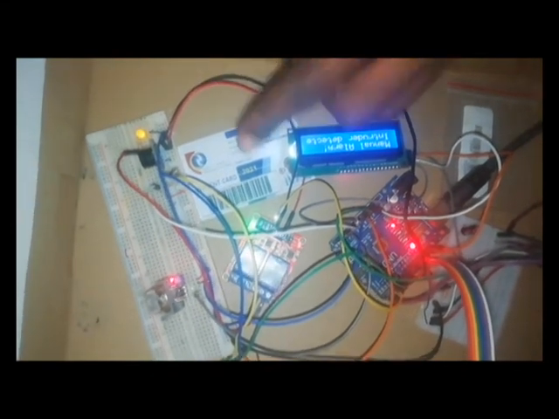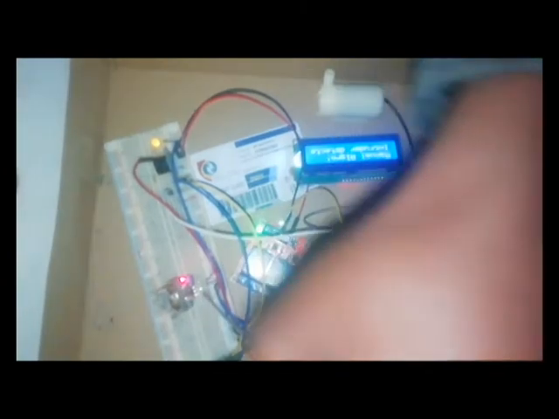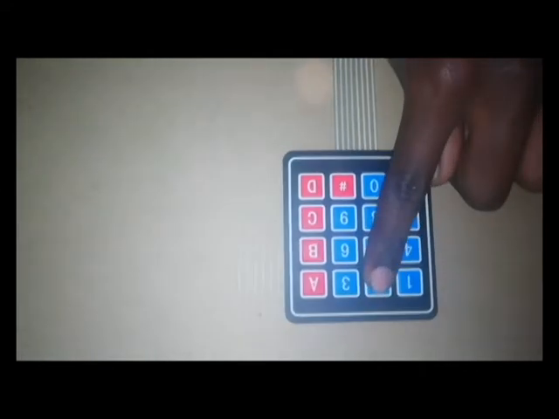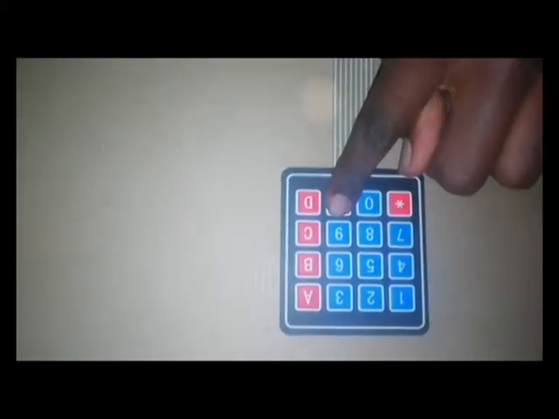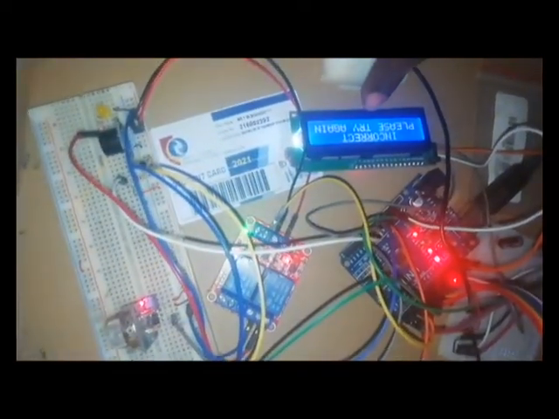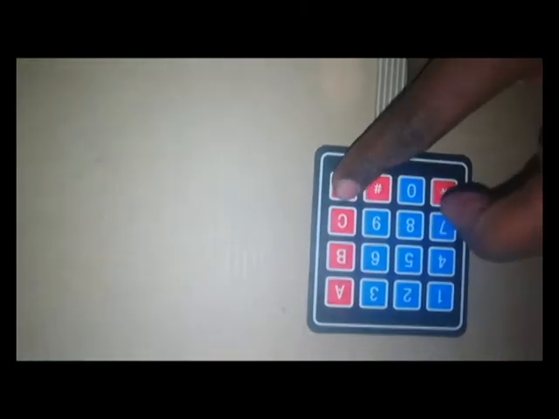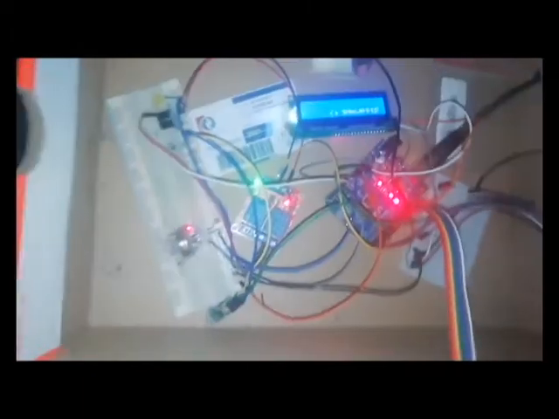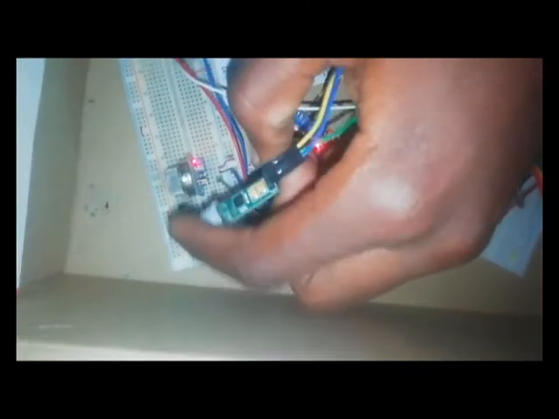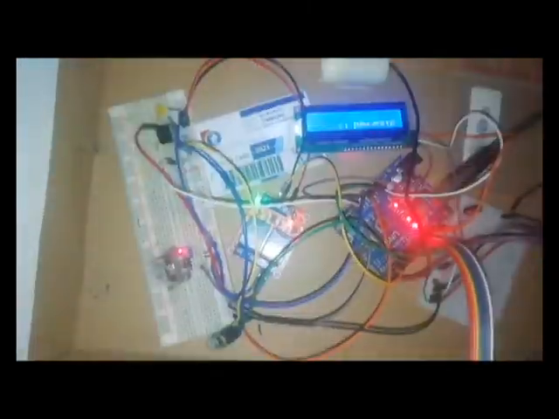So if we want to deactivate the system, we have to punch in the activation key, which is 5642CD#. So as you can see, now I punched in the incorrect password and the screen shows incorrect password. So let's try again. 5642CD#. So you can see the system is disarmed. So even if you move, there is nothing that is detected.